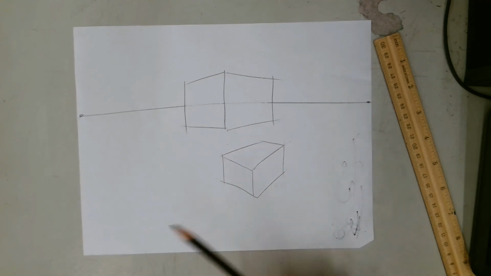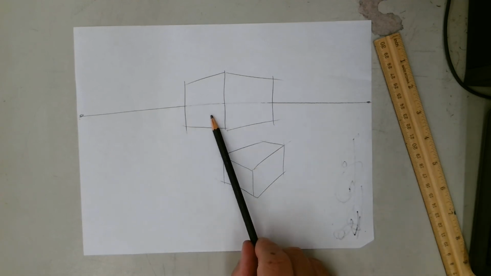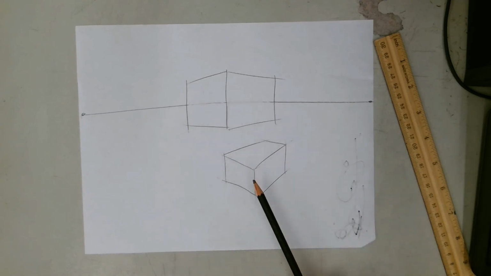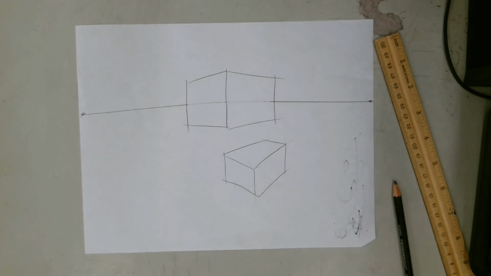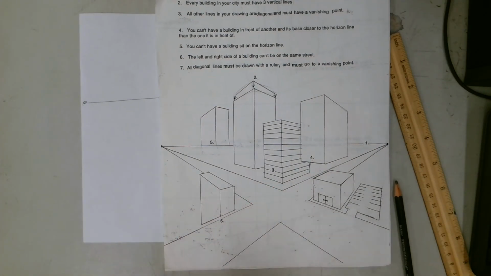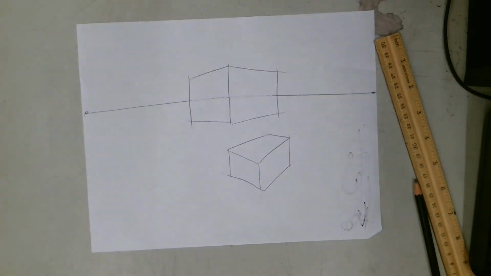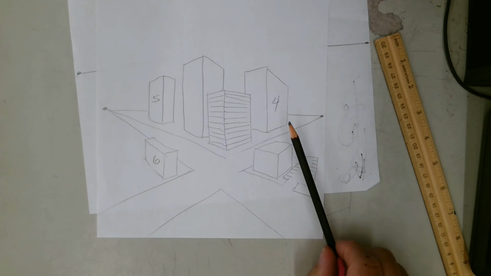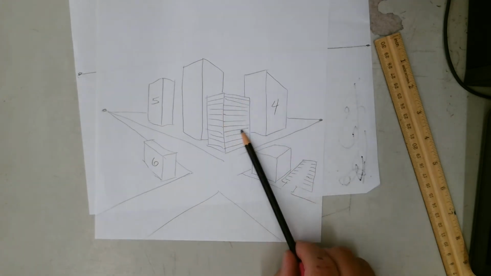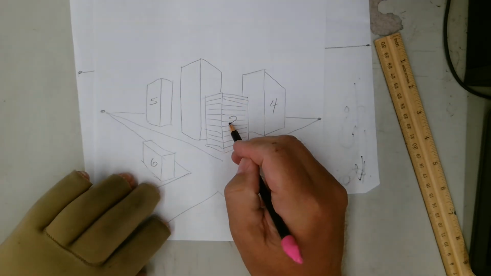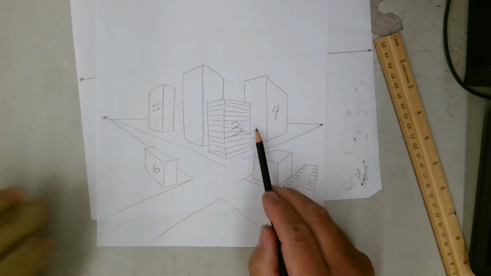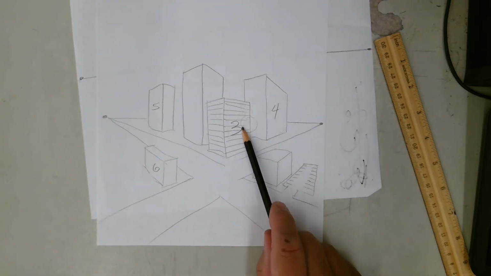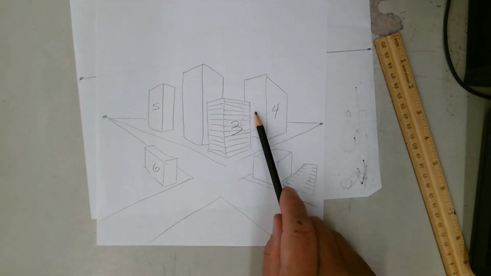Okay? Once you've worked through the directions in the handout, you should have drawn a box at eye level first, then a box below eye level second. The next step is to draw this city on your paper and fix buildings 4. See, 4 has been fixed. 3 is now in front of 4. It's drawn in front. This area here that used to be in front is now behind.